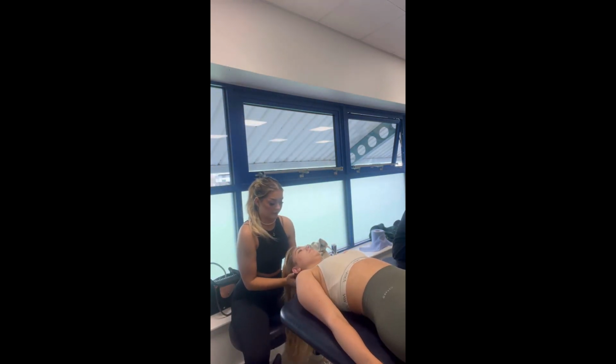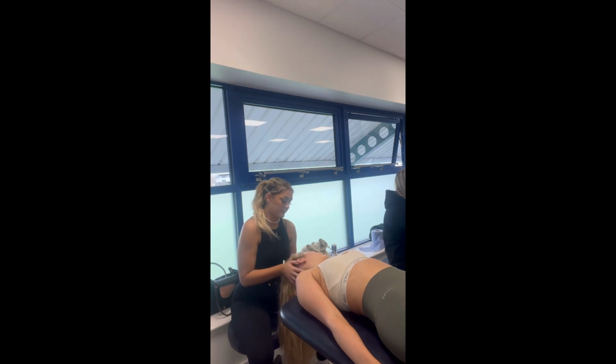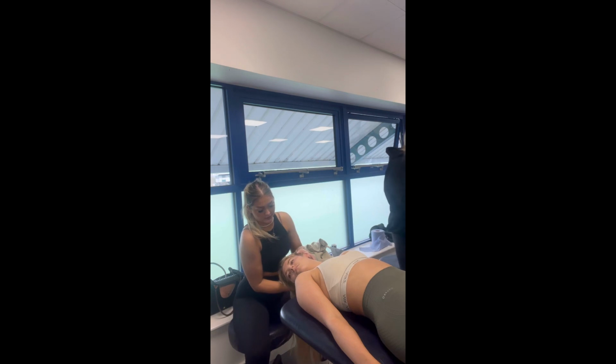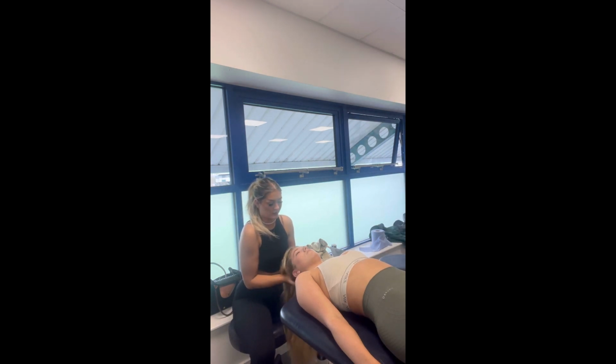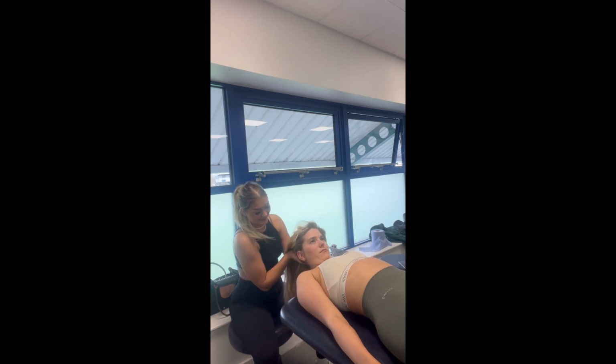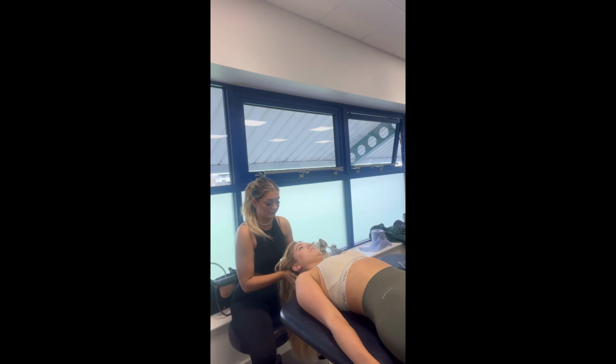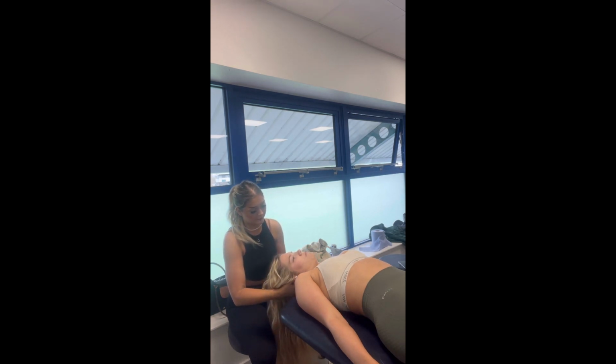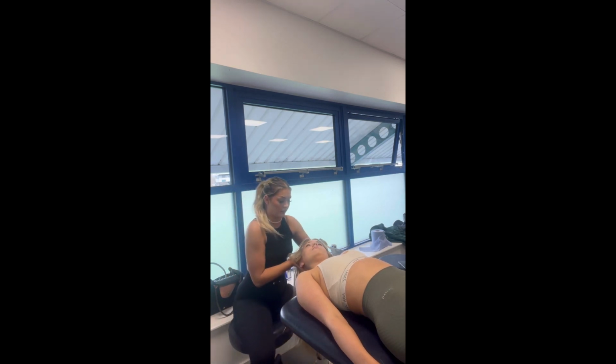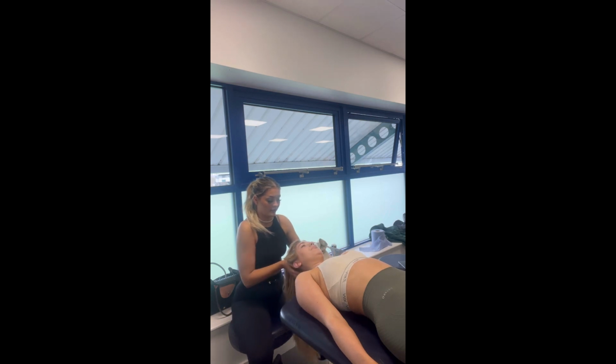Here I am passively rotating Dylan's neck to the left and to the right. I am then seen to extend her neck and then flex her neck. I am then side flexing both left and right, passively making sure that she's okay, and then I am extending and rotating and extending and rotating.